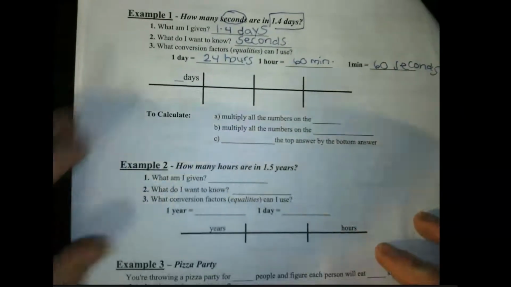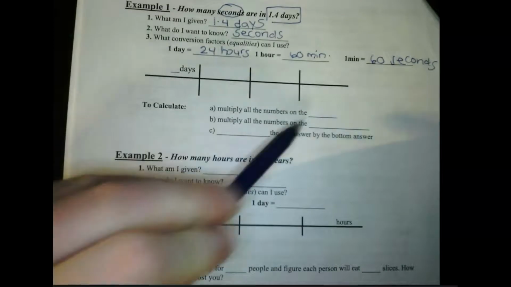And 1 minute is equal to 60 seconds. Alright, so now I've written out all my information that I need to know, and now I can just plug it in. You always start these types of problems, make a little T-chart, and you always start with your given. Every single time. Always start with your given. My given is what I boxed.